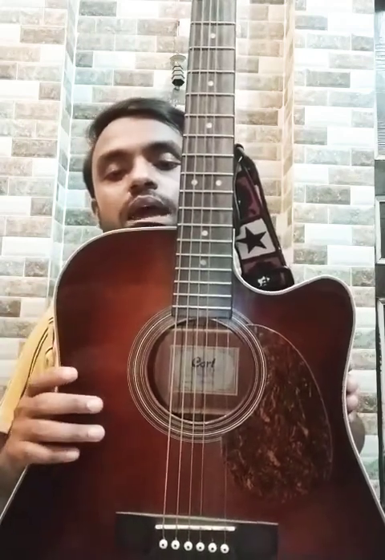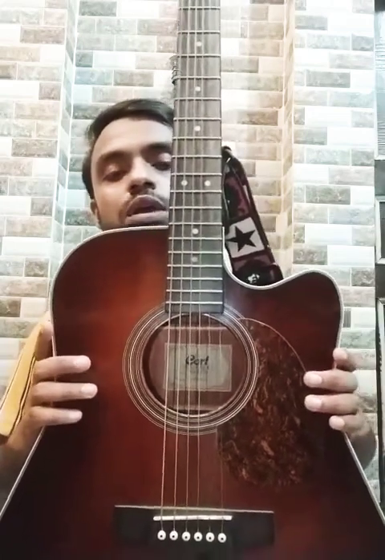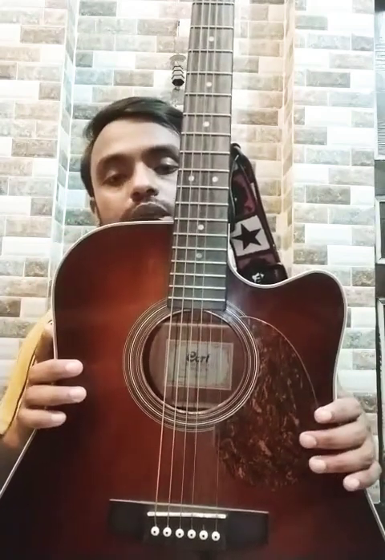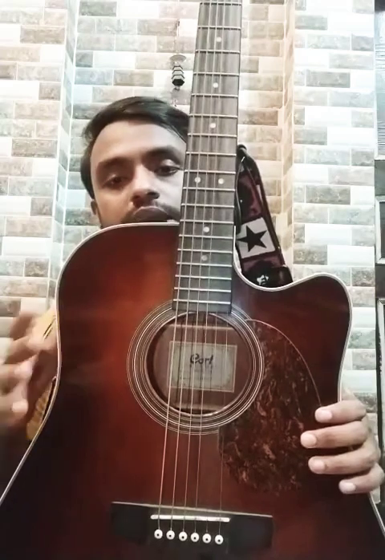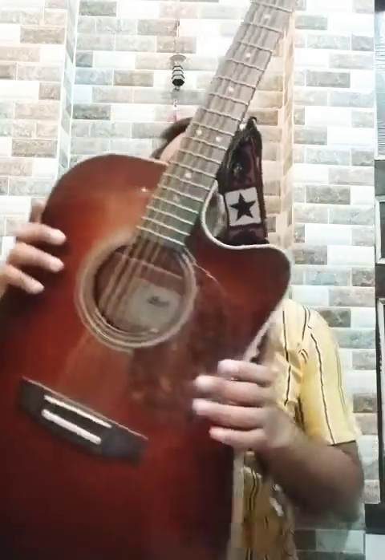There are many types of cuts in the body of the guitar, and it depends upon the manufacturer, the company, and this has nothing to do with the playing. It is just for your comfort level and convenience that the companies manufacture different shapes of the body. So there might be different cuts of the guitar, and the cut of the guitar doesn't affect its playing. Now we come to the next part, which is this part, the topmost part.